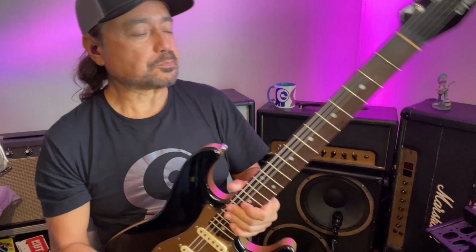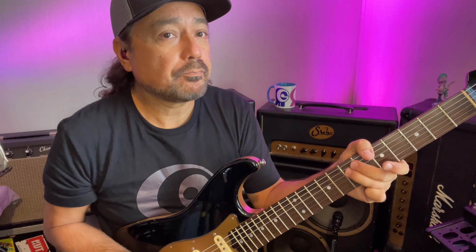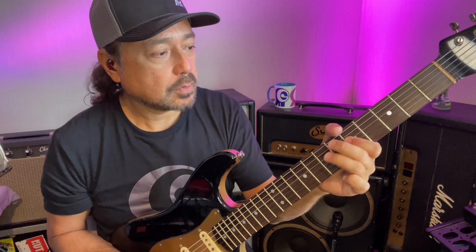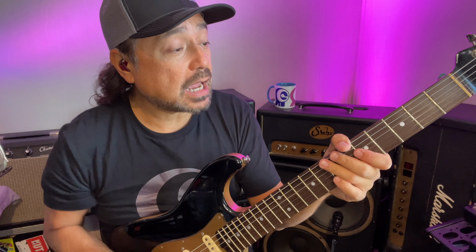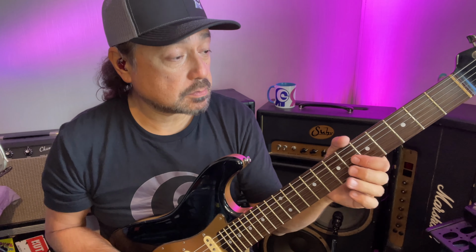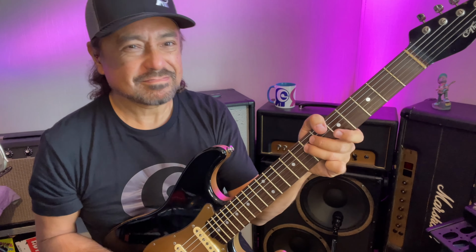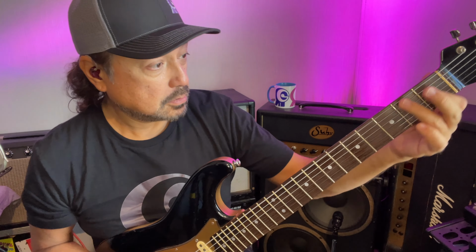Going into the solo. So that's the rhythm part. Is that riff, and then we have this series of triads. And then that little chromatic move. And then we have that little move there.